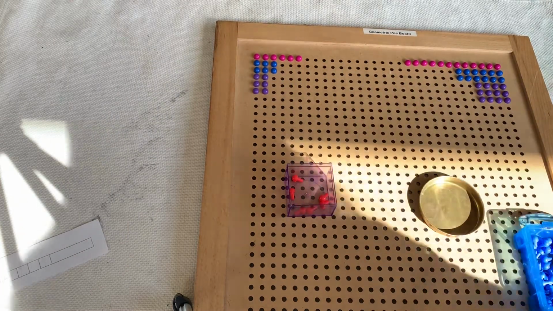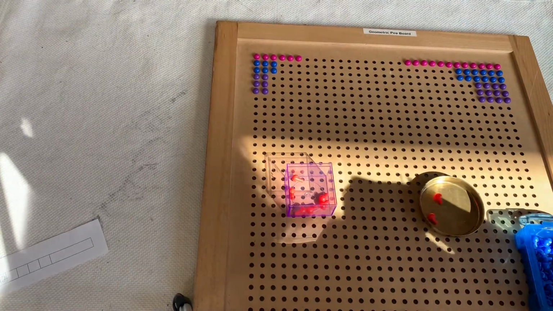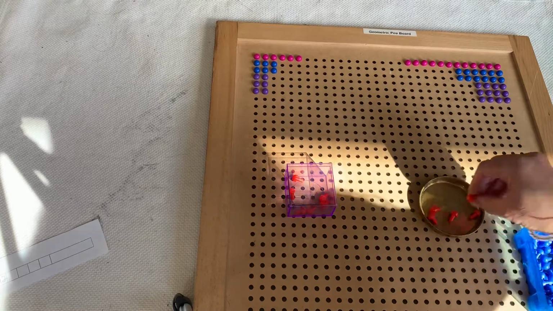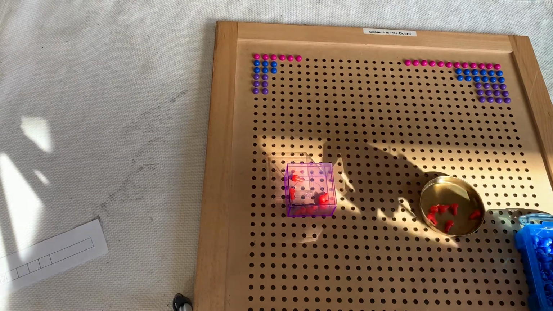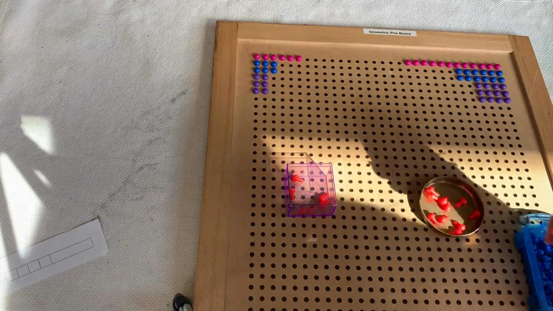I wonder if 4 is a factor of 12. 2, 4, 6, 8, 10, 12.